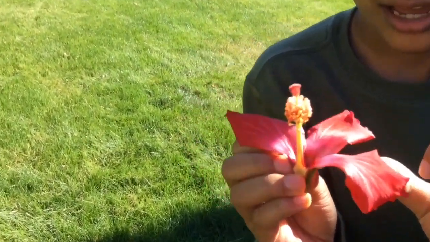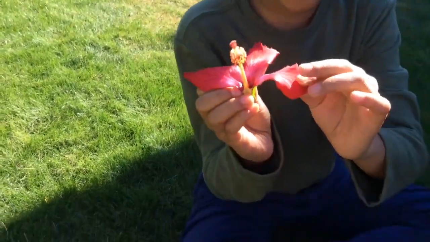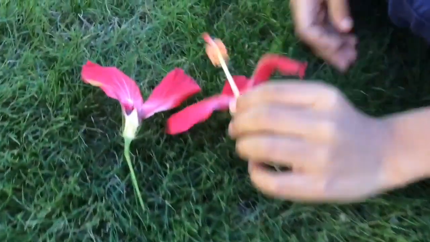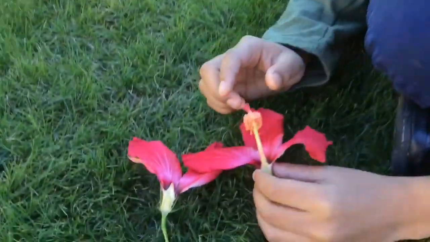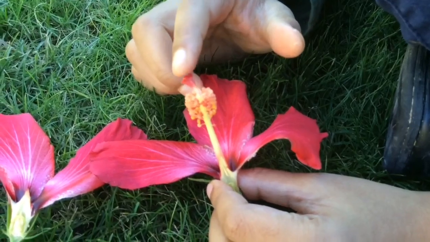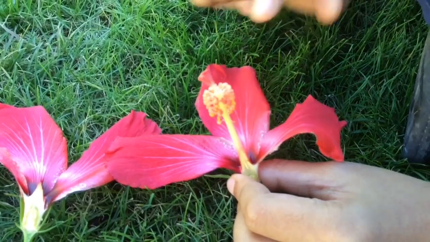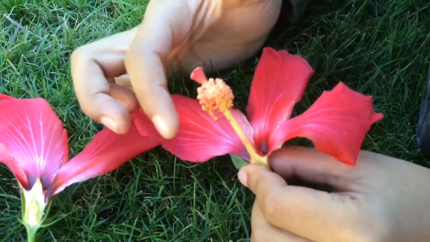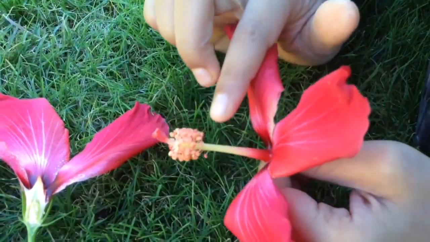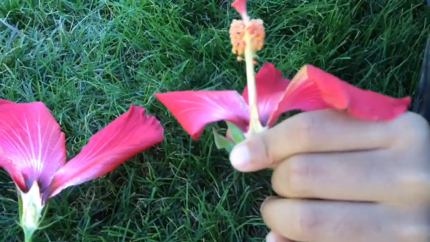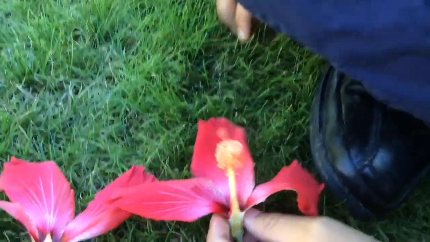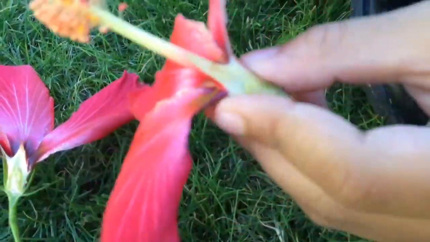The petals, you may know, attract insects and pollinators with their beauty and color. But what about this thing right over here? This is the stamen. This is the style. It holds the stamen. And all these are the anthers. And all the things holding the anthers are called filaments. They hold the anthers.